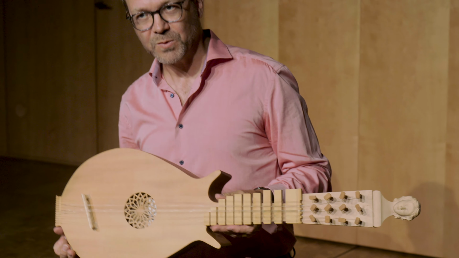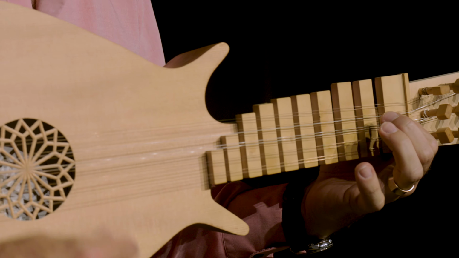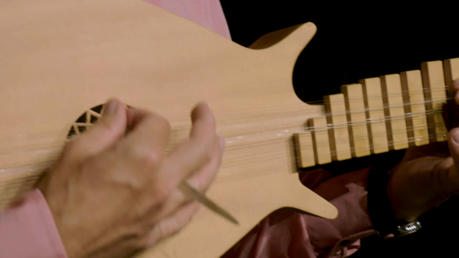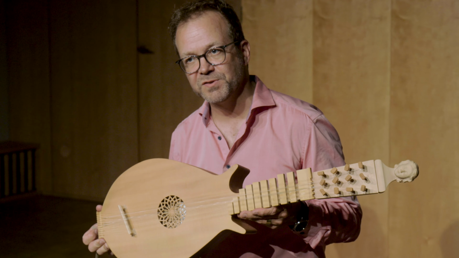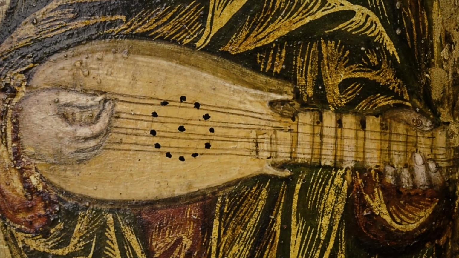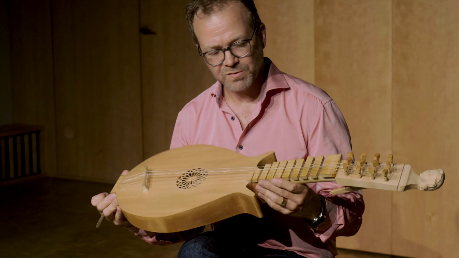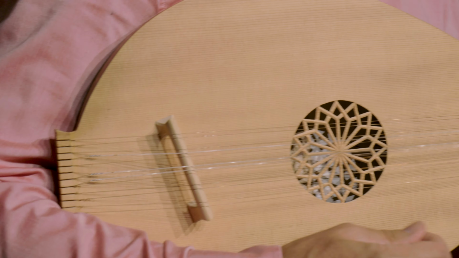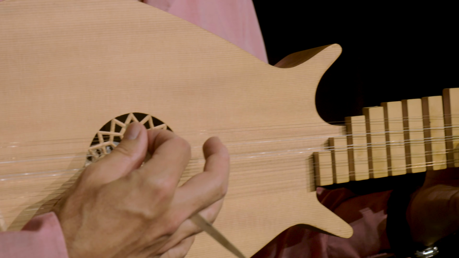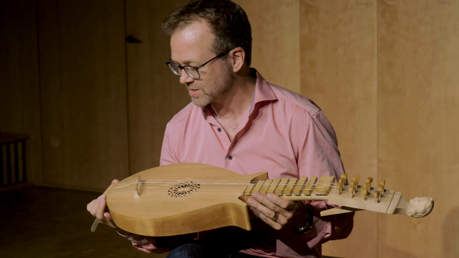Lovely instruments with interesting shapes. It's a cetra, an Italian instrument of the 15th century. Really, this one belongs in humanist Italy. And it is one of the few instruments of which we know that it was wire strung. So this is why this also has metal strings now.